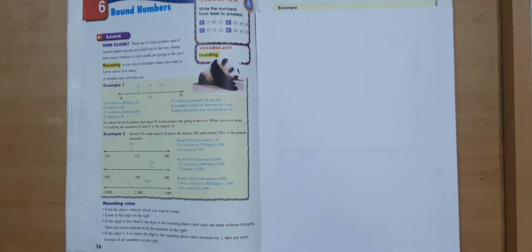And again, if we want to round number 34 to the nearest 10, again we're going to look at the ones. If the number in the ones is 4 or less than 4, for example 4, 3, 2, and 1, okay, the number in the 10 stays the same, 3, and instead of the 4 we're going to write 0. This is round to the nearest 10.